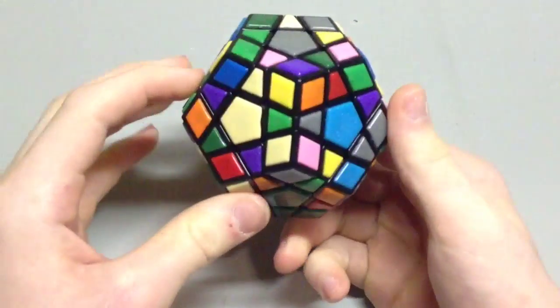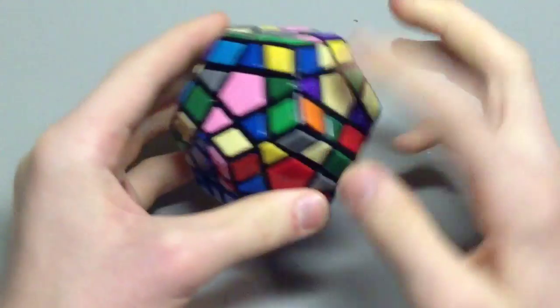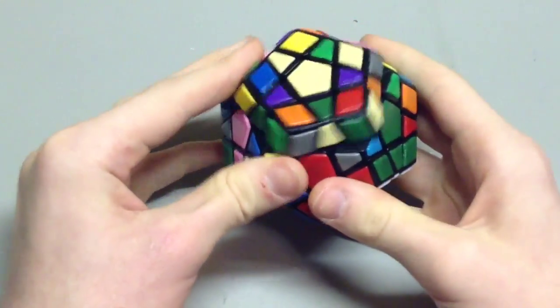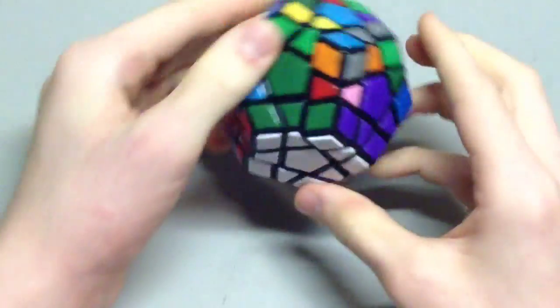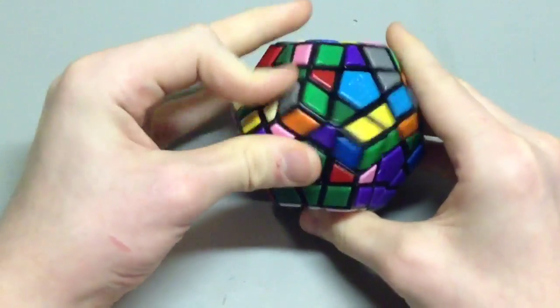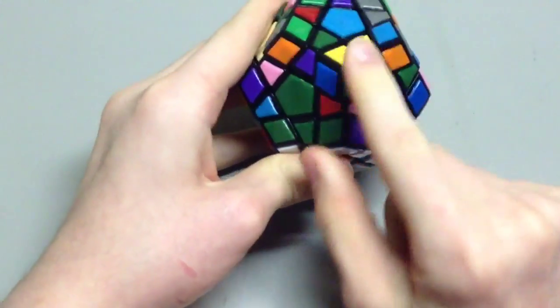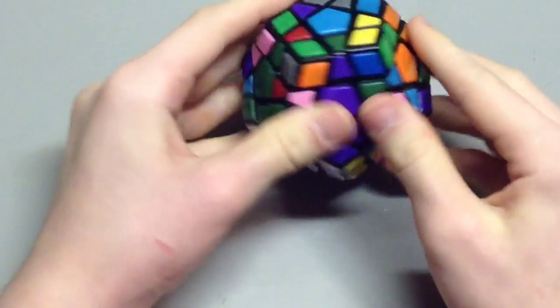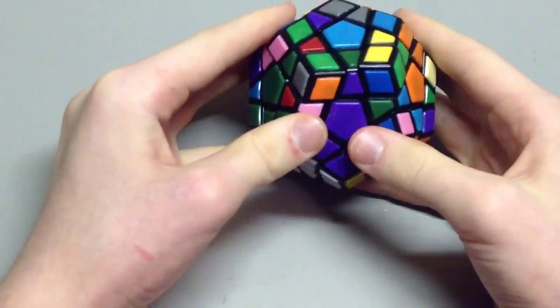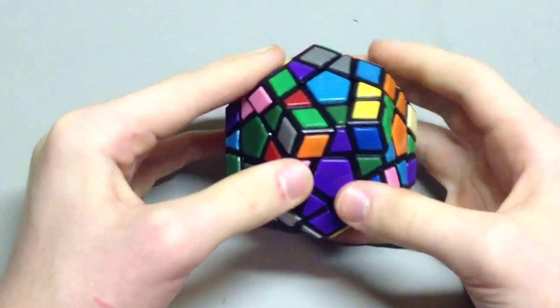It's kind of hard looking through the viewfinder. No, it's right here. So we just move it. We have it right here, and it'll be either right here or here. We match up this color, and then we insert it using the algorithm from the 3x3.